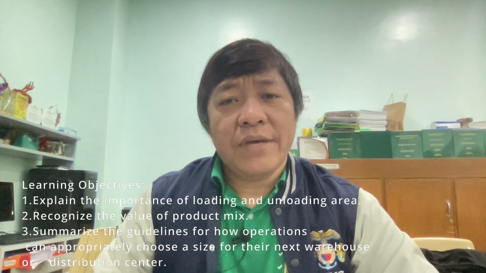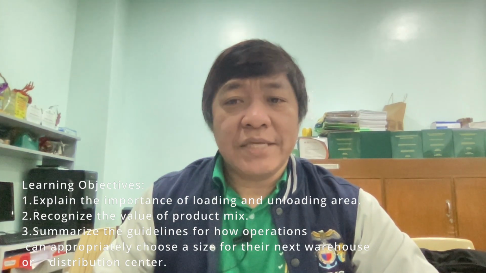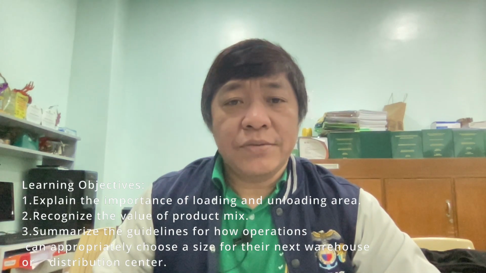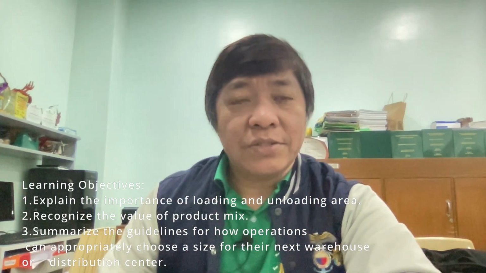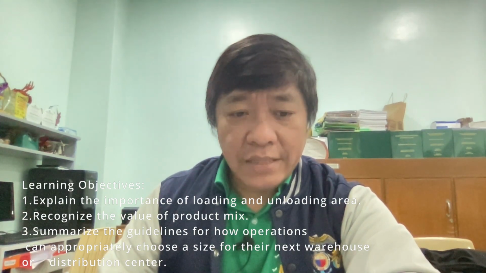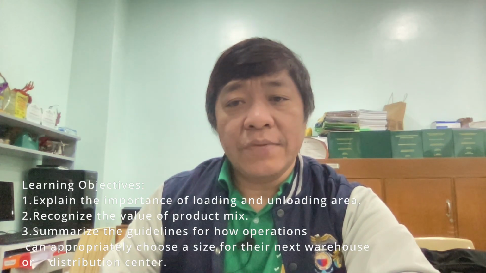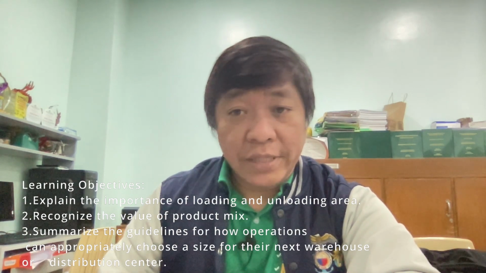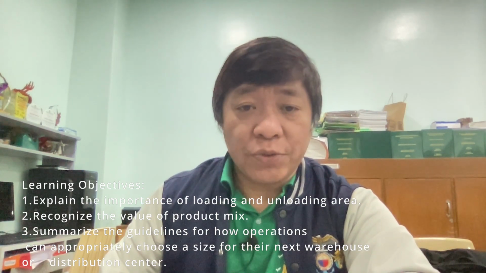Second, recognize the value of product mix. Third, summarize the guidelines for how operations can appropriately choose a size for the next warehouse or distribution center. So these three objectives: the importance of loading and unloading area. Second is also the value of the product mix. And third is the guidelines on how the operation can appropriately choose a size for the next warehouse or distribution center.